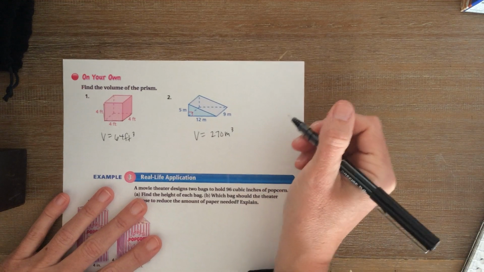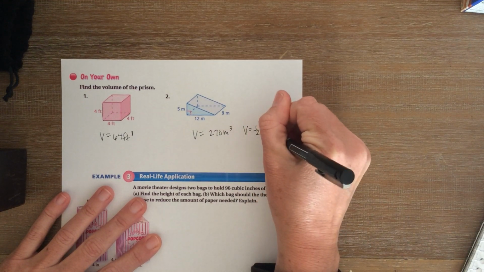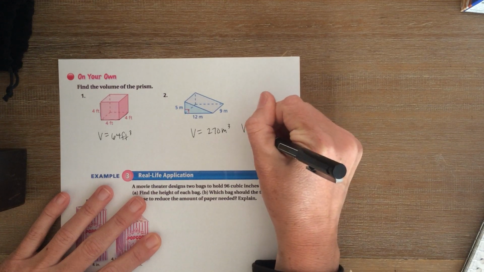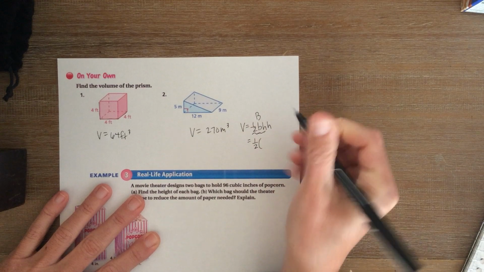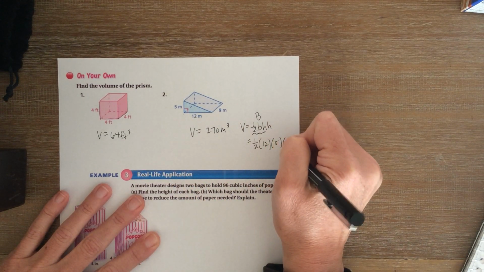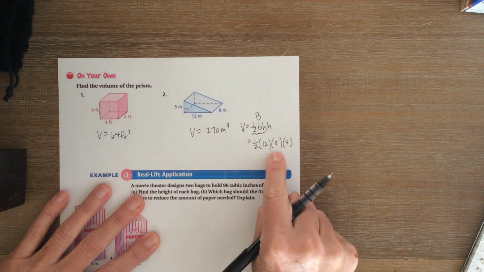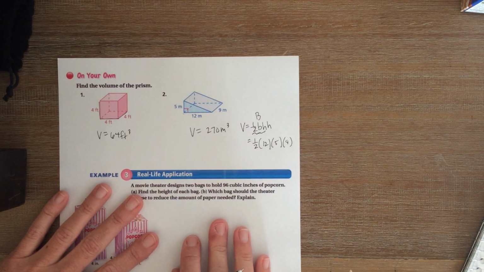I will work this one out for you because triangular ones are a little funky. 1/2 base times height times height. Remember this part right here, that's your capital B. So we have 1/2 times the base, which is 12, times the height, which is 5, times the height of the prism, which is 9, and when multiplied will give you that. So hopefully you guys did a nice job on those.